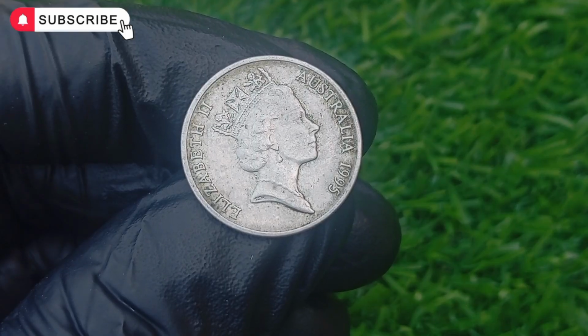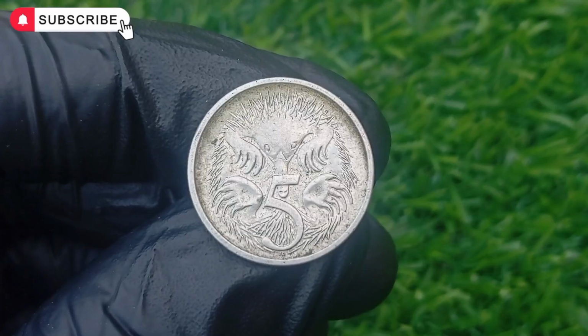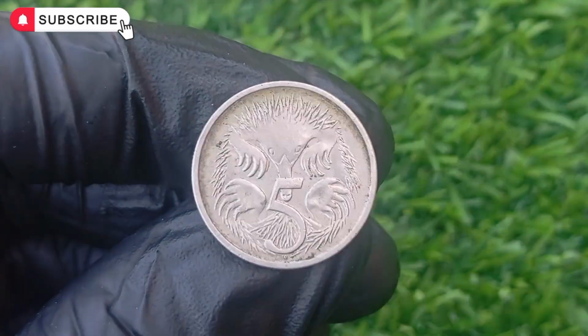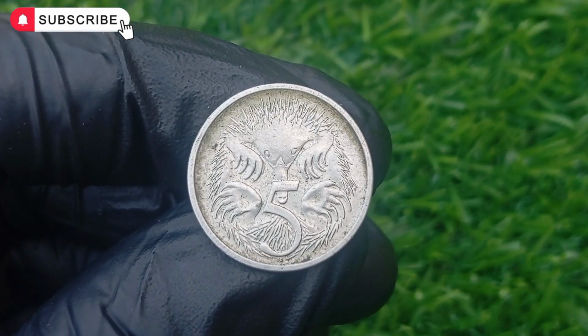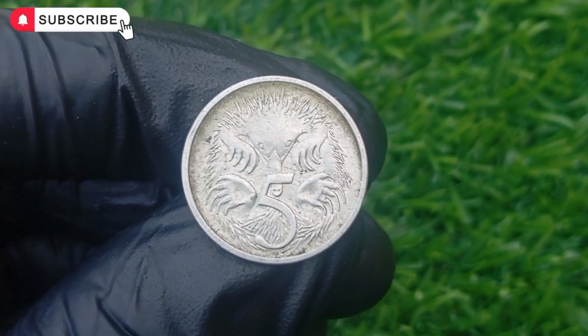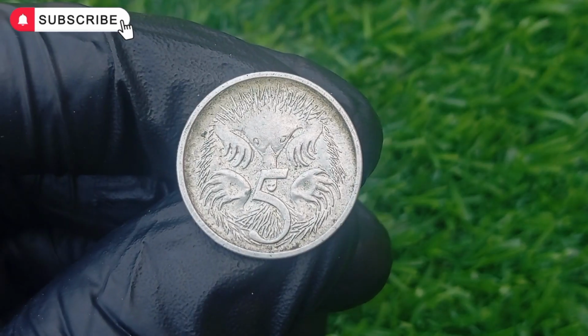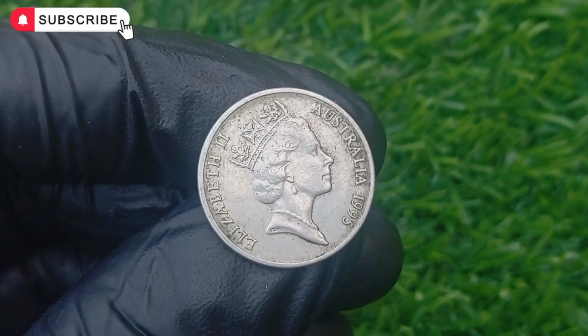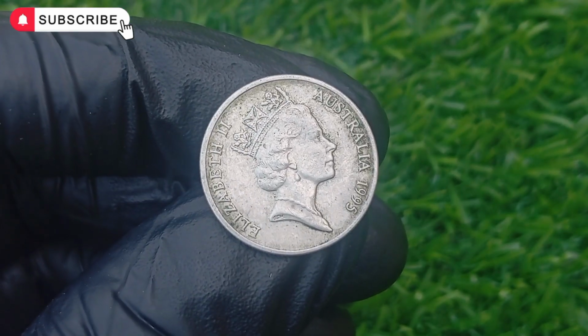Around her portrait is the inscription "Elizabeth II Australia 1995," identifying both the monarch and the issuing nation. This side of the coin represents Australia's constitutional monarchy and continued allegiance to the crown, even as the nation developed a strong independent identity during the late 20th century.